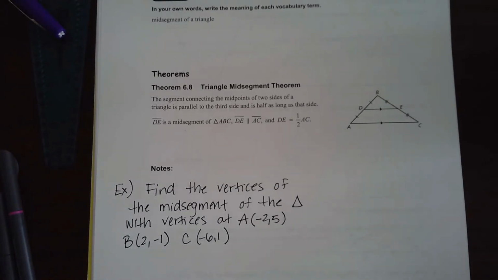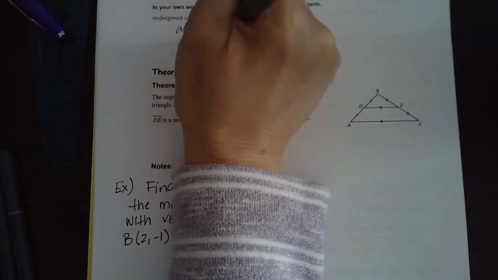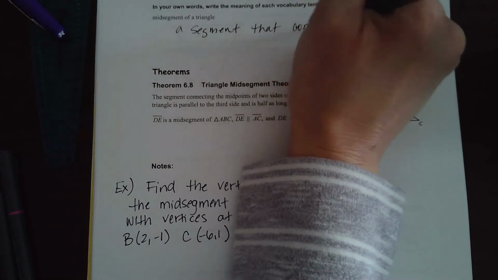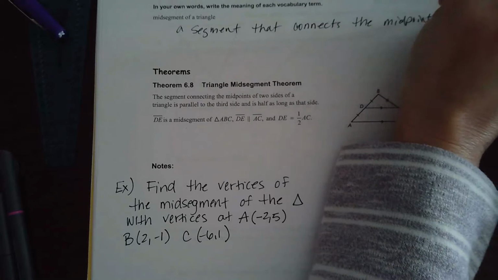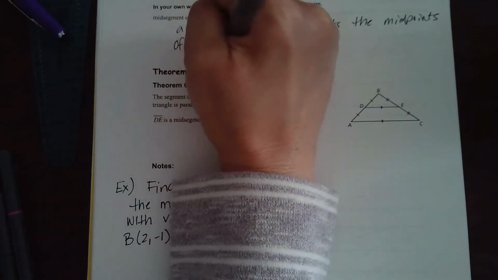So the mid-segment of a triangle is a segment that contains the midpoints of two sides of a triangle. So I'm just going to write that down for us. A segment that connects the midpoints of two sides of a triangle.